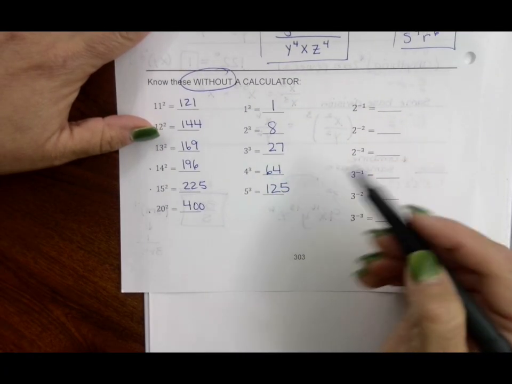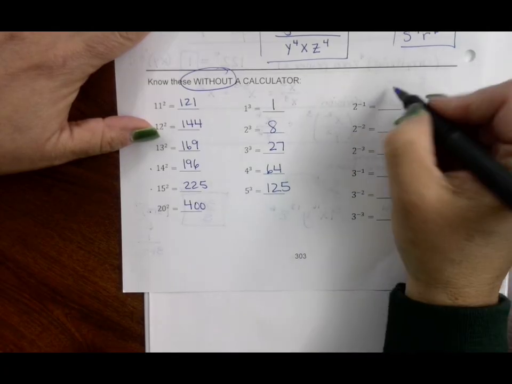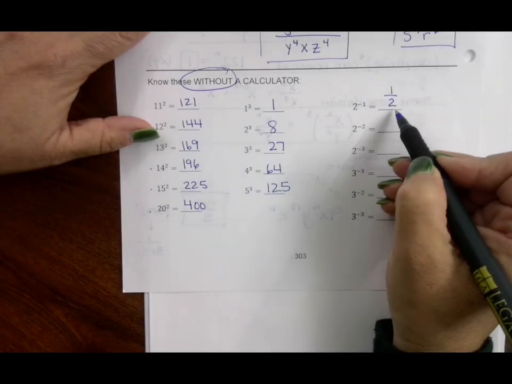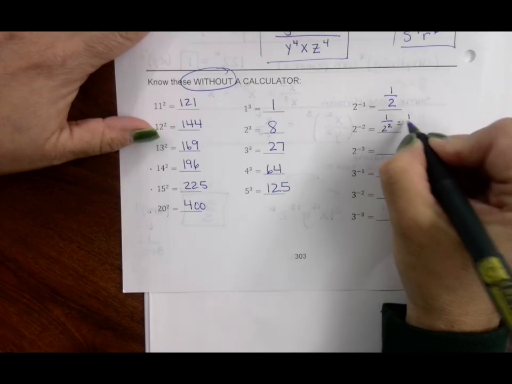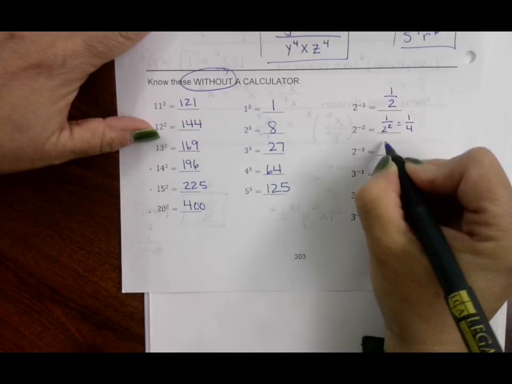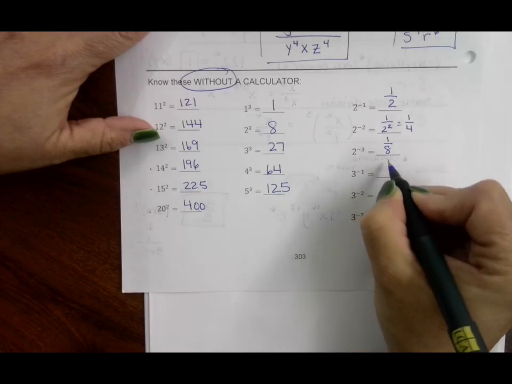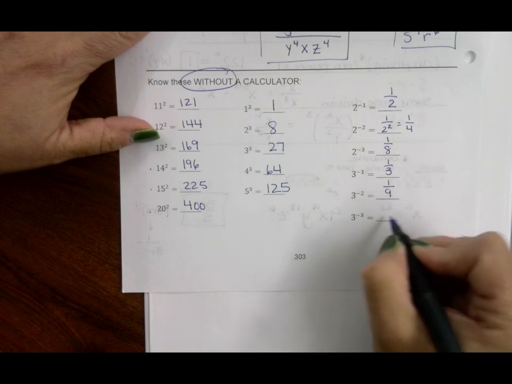Now, this is a negative exponent. So what happens when we have a negative exponent? It means we move it. So 2 to the negative 1 is 1/2. This is the same as 1 over 2 squared, which is 1 over 4, which makes this one 1 over 8. Right? I'm just moving this. So this becomes 3 squared in the denominator, and we just say that 3 cubed is 27.